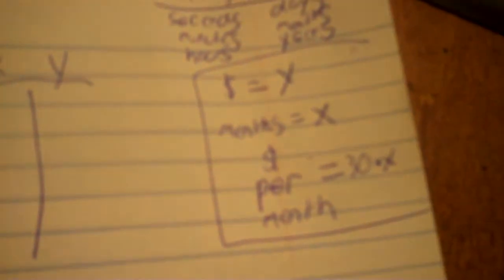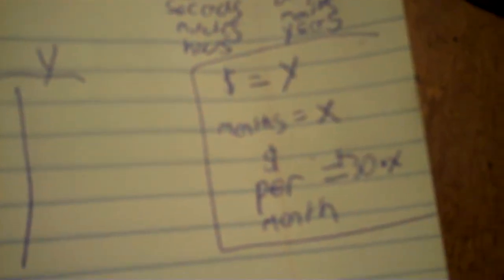Now what's the dollars per month you have? It says $30 per month, so you write 30 times X. Now since I have down, up in big capital letters, that 30 is a positive. Okay, I'll put a positive right there. Okay. Now, that's the end of the first box.